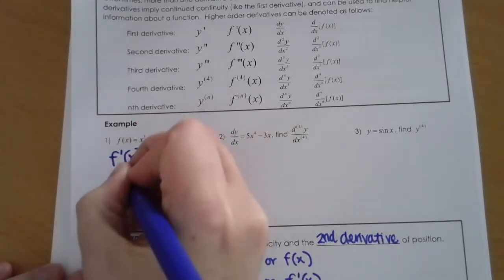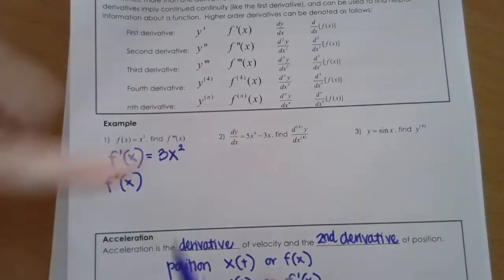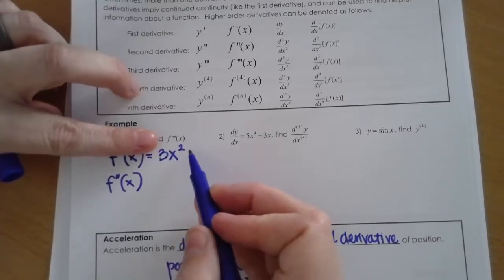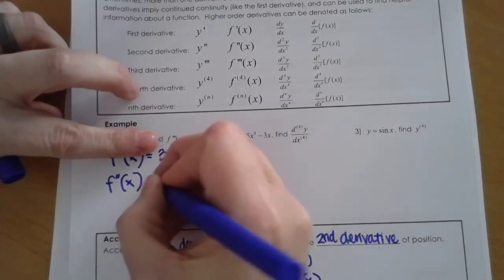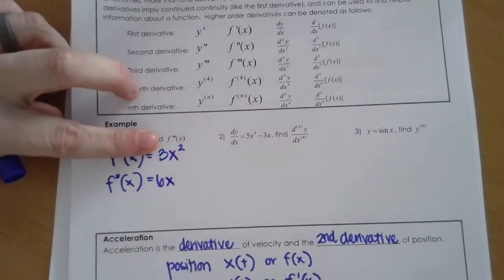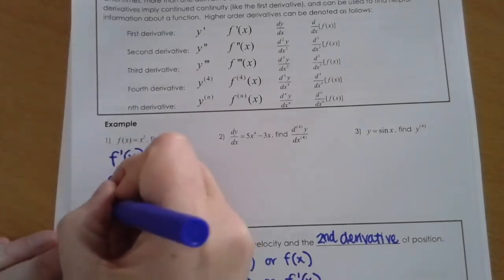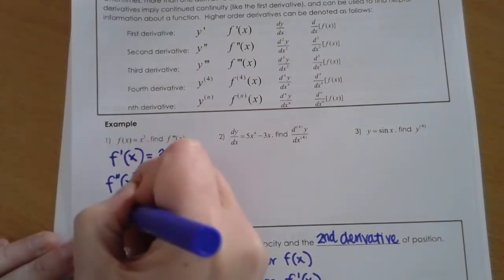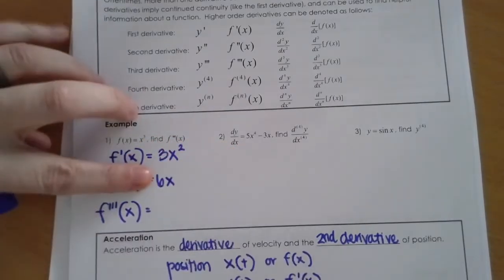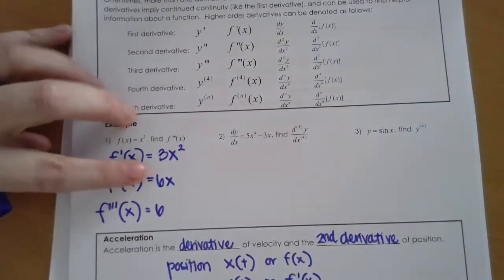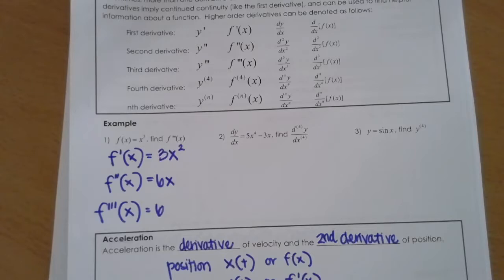So second derivative, I'm going to take the derivative of that first derivative. So 2 times 3, that gets me 6, and then I have x, because I dropped the power by 1. And now, take the third derivative. The derivative of 6x, simply just 6. The x has a power of 0, so it's gone.